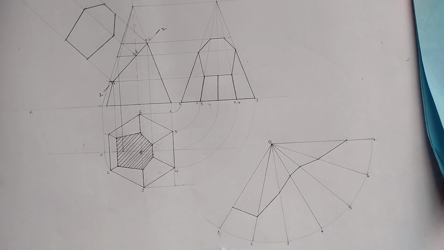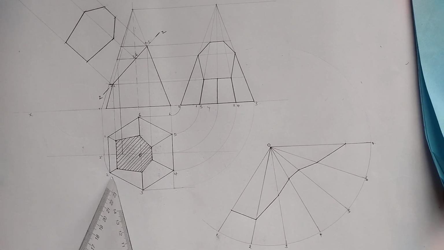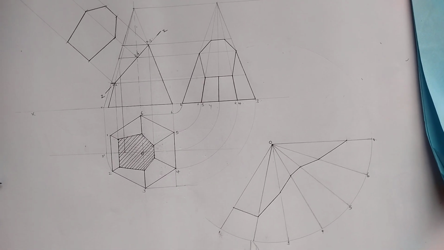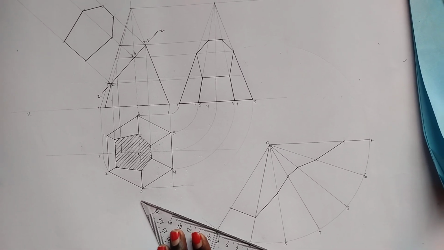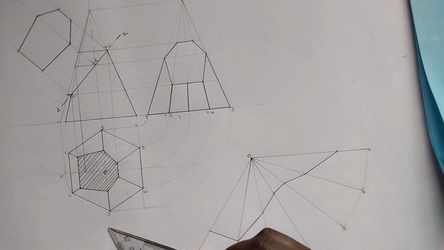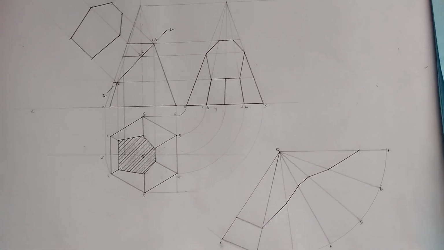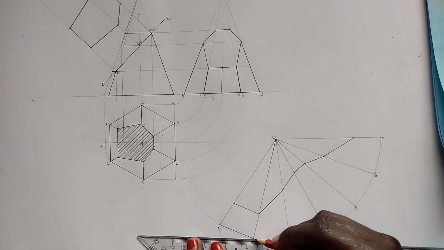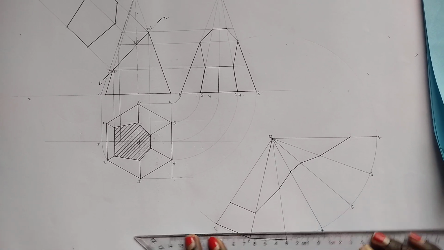So remember also, in our plan we have this hexagon. Remember, it is joined by straight lines. So we are going to join points 1 and 2, 2 to 3 with straight lines all through. So we have 1 and 2, using your HB. You have that. We are joining it.